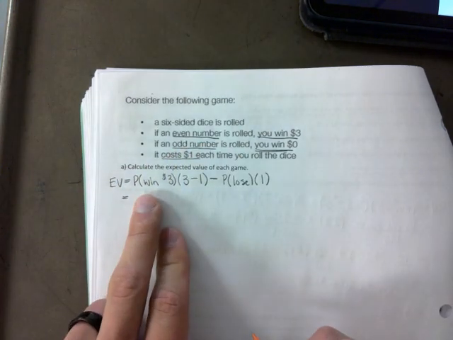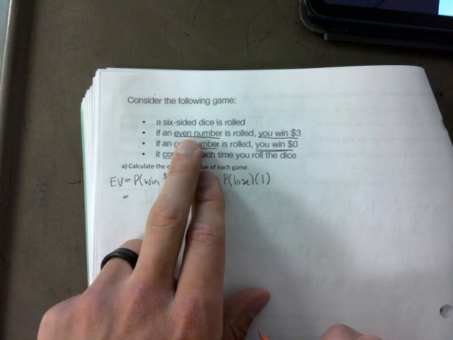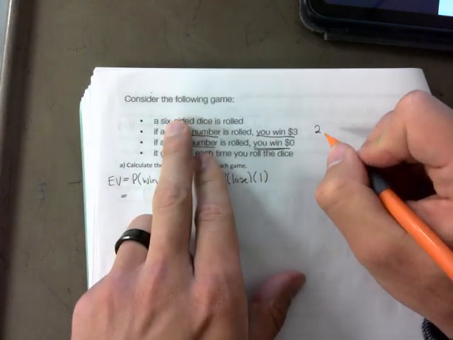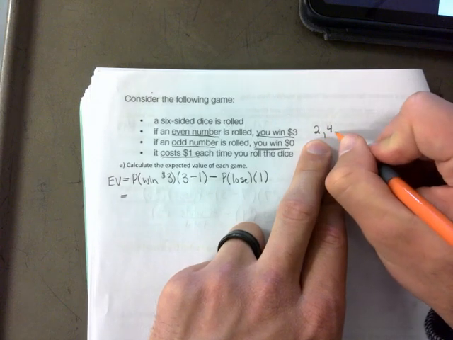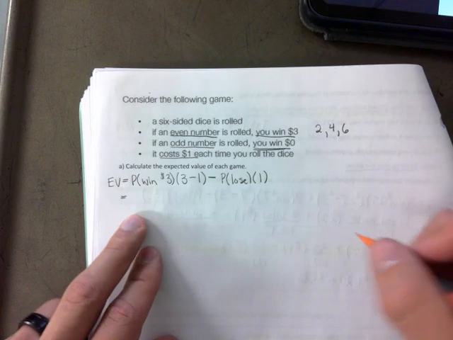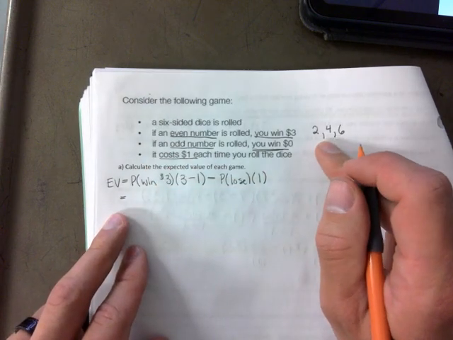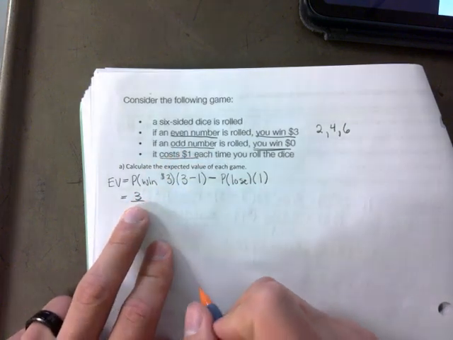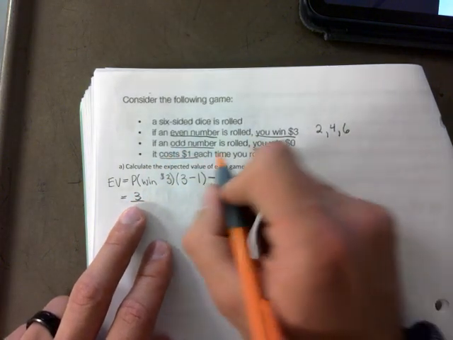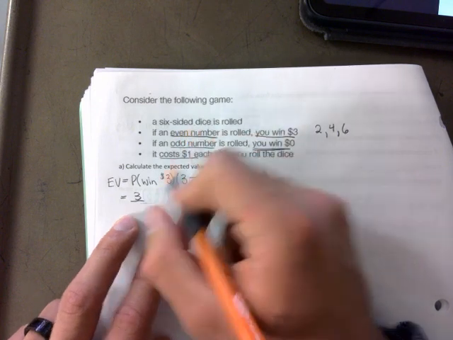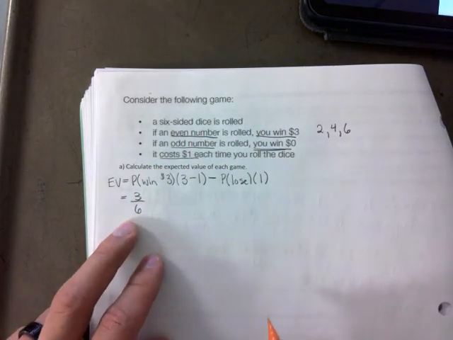So the probability that we win $3: we win $3 when we roll an even number. It's a 6-sided die, so when we roll either a 2, a 4, or a 6, there's 3 different scenarios where we win $3. So the probability of winning $3 is 3 over the total number of ways that we can roll the die, which is 6.